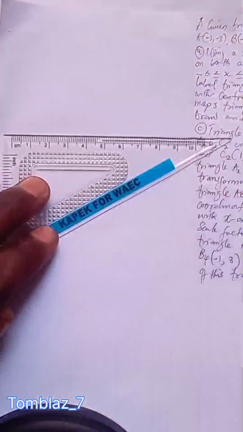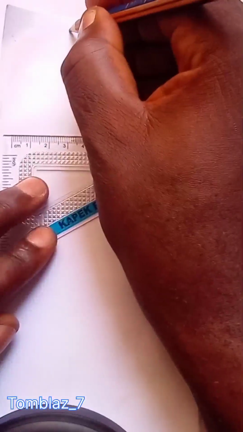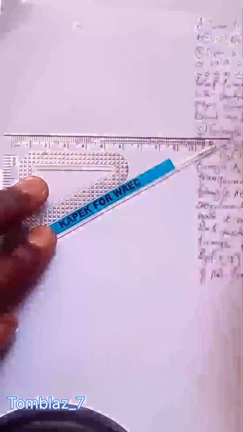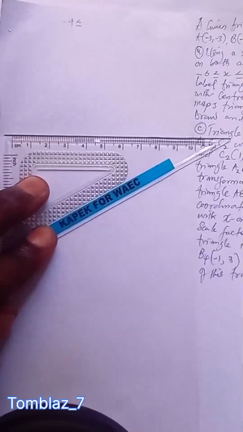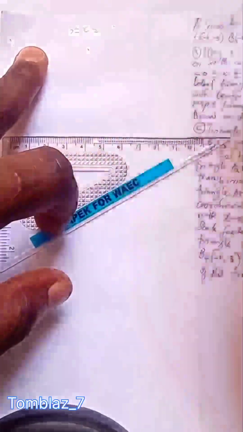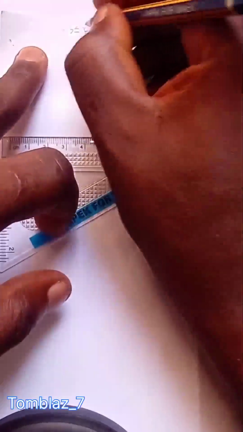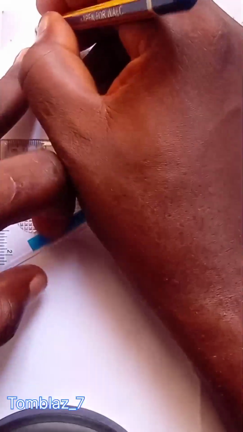Alright, so for the x-axis, minus 6 is less than or equal to x less than or equal to 8. That's for the x-axis.